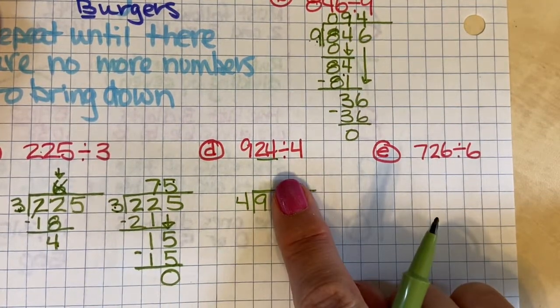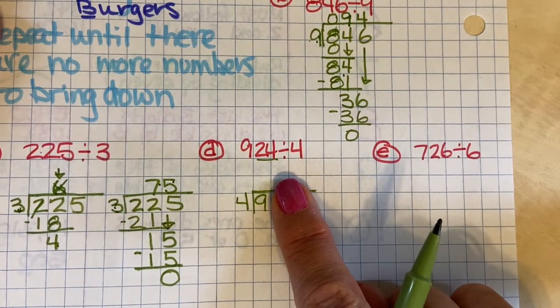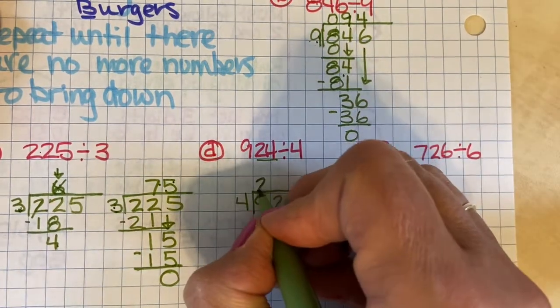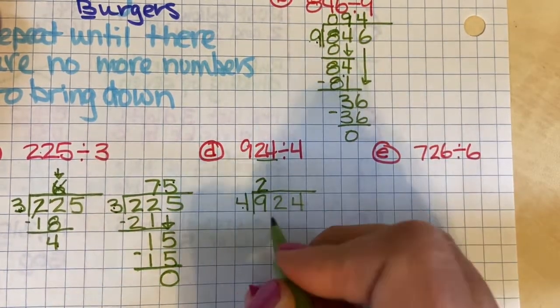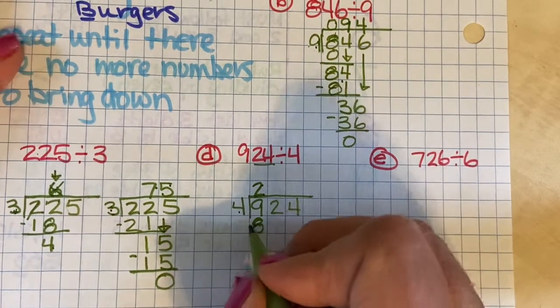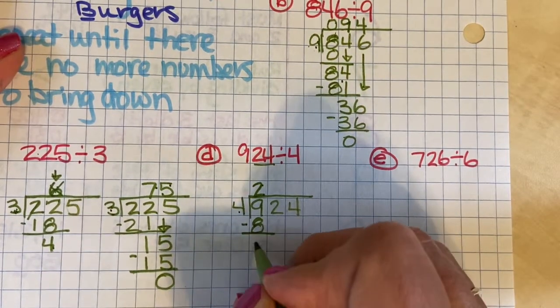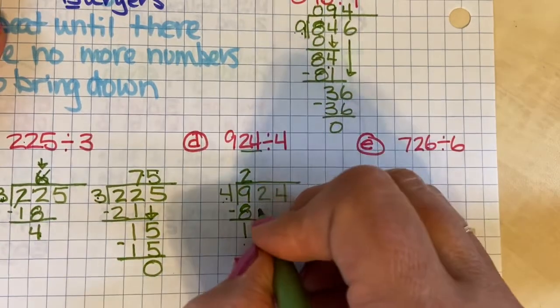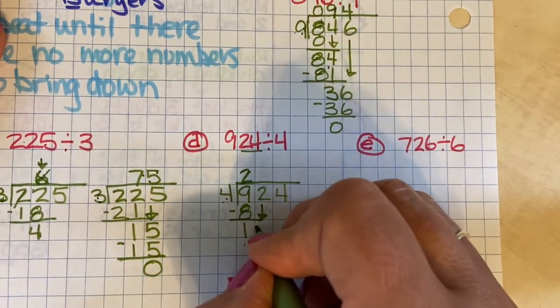So how many 4s would fit into 9? Well, 2 times 4 is 8. 3 times 4 is 12. 12 is too many, so it must be 2. Because my multiply would be 2 times 4 is 8. And I'm going to subtract. I get 1. 1 is less than 4, my check step. I'm going to bring down my 2.